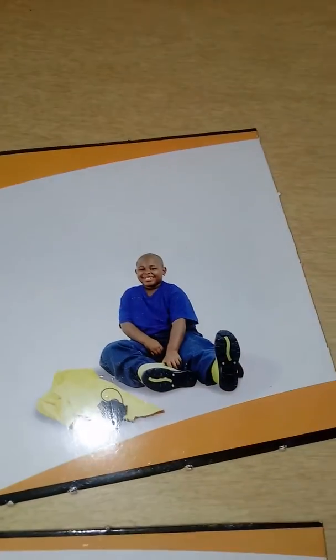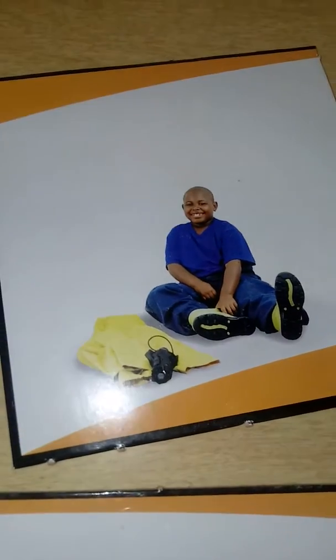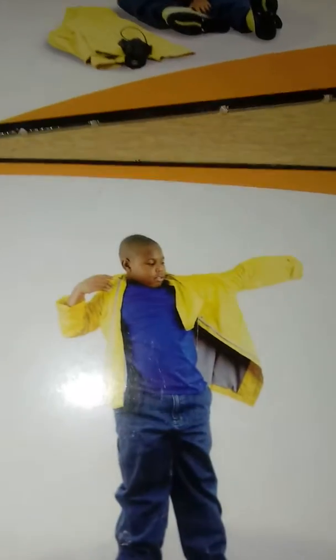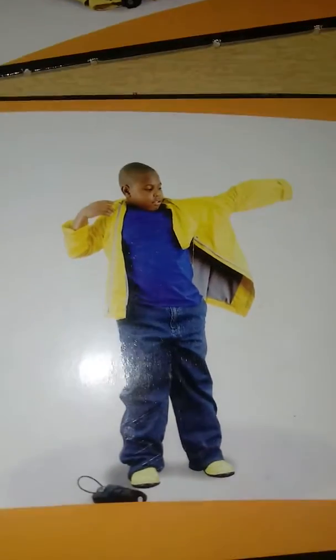So let's look at our storyboards here. We have one with our little guy. He's all dressed up and ready to go outside. And here's one. He just has his coat and his umbrella, and they're sitting next to him. Here he is putting on his hood. His umbrella is still on the floor. And here he is just putting his jacket on. So which of these storyboards must come first?